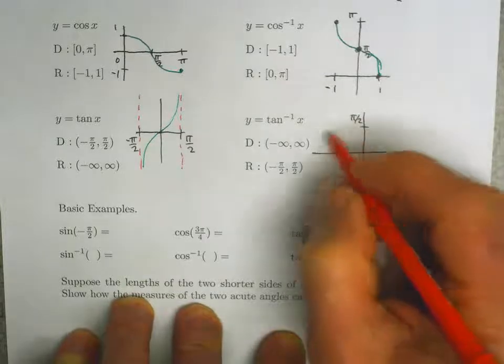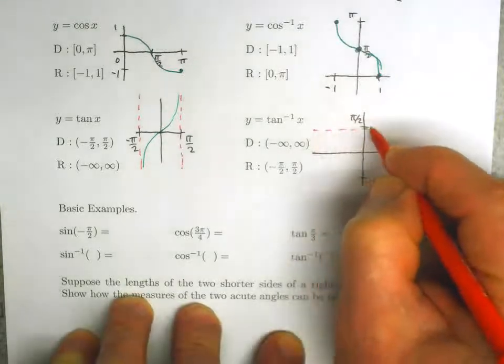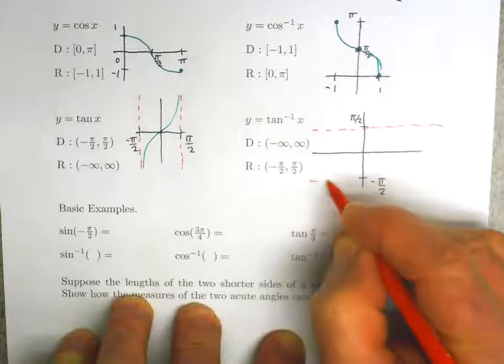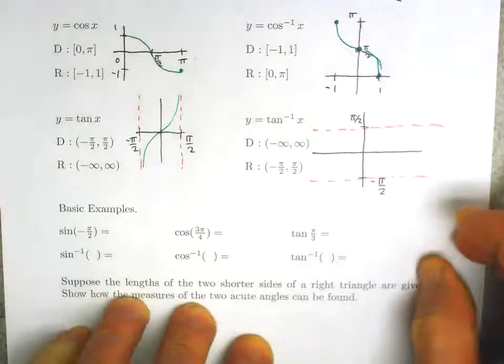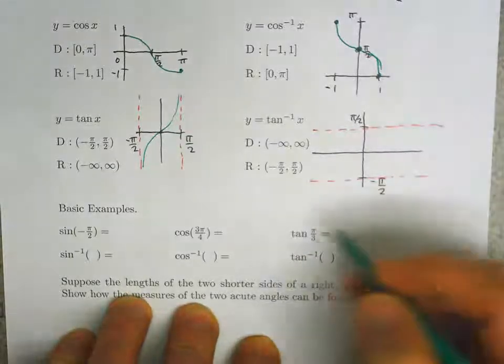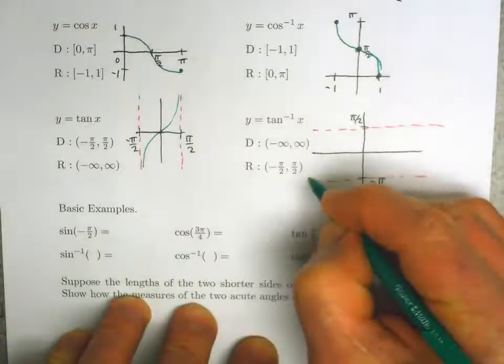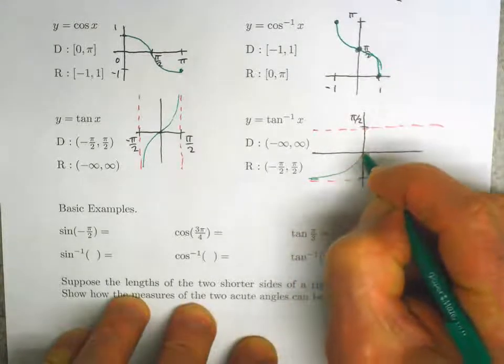So horizontal asymptotes for the inverse. And the graph of the inverse will look sort of like this.